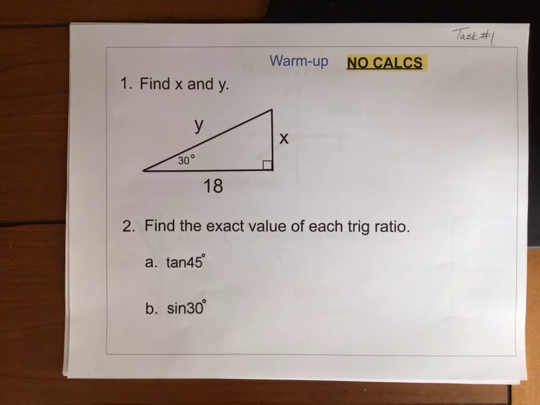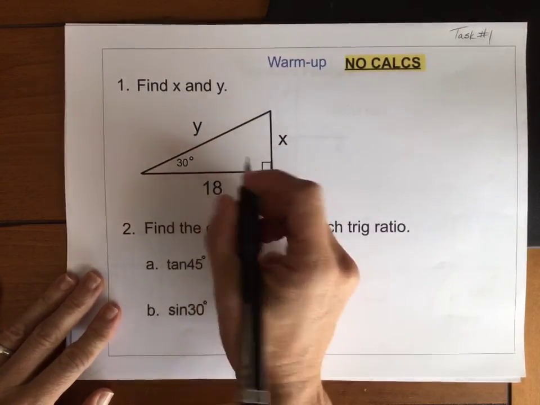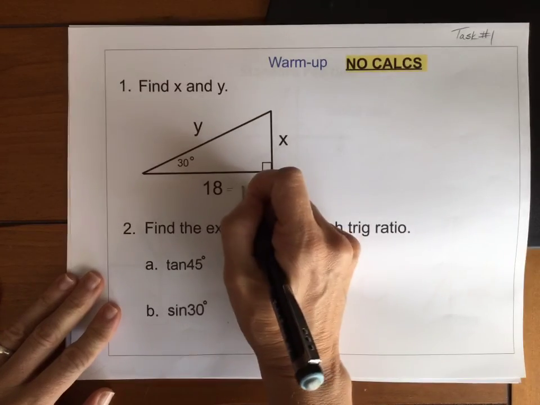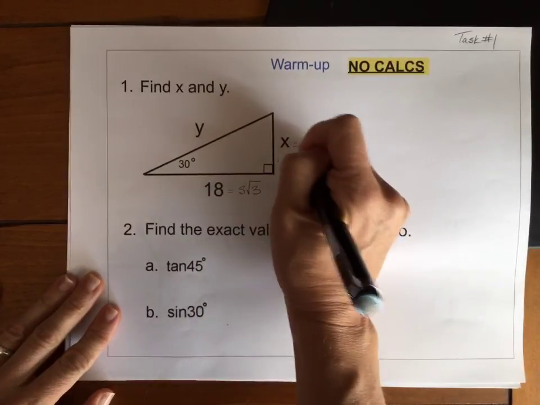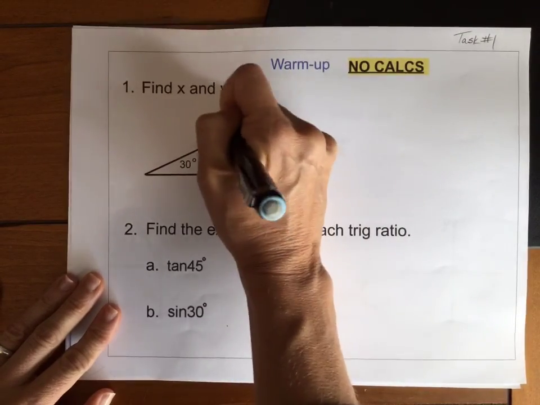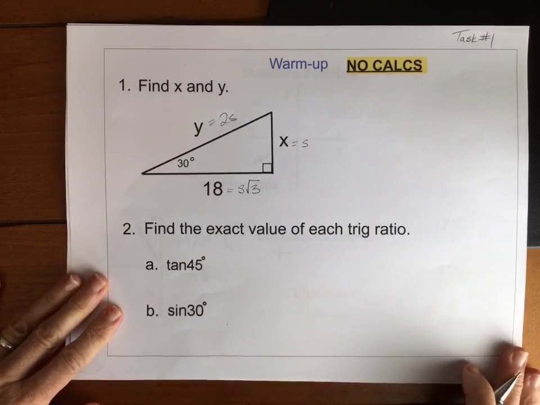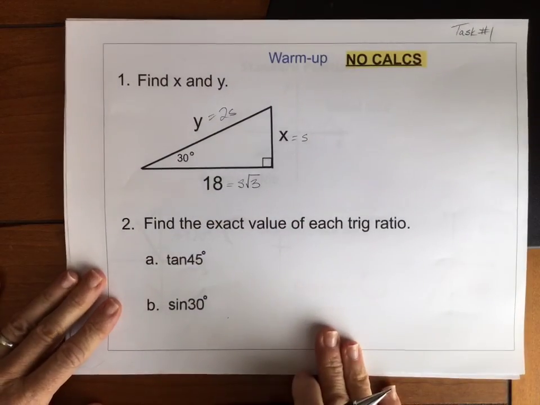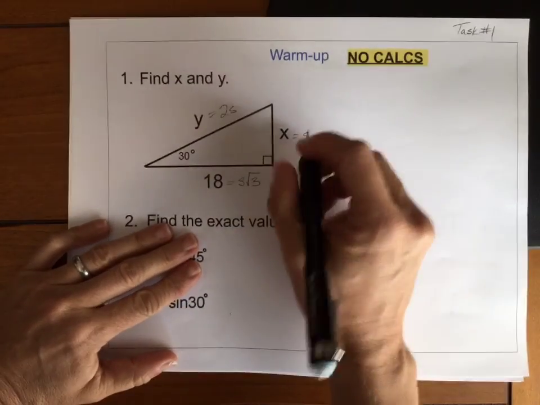Okay, so the number 1 you can tell is the 30, 60, 90 triangle, and so remember the long side is going to equal the short side times root 3. X just equals S, and this equals 2S. So it says find X and Y. So we need to start with the only information we've been given, which is the 18.